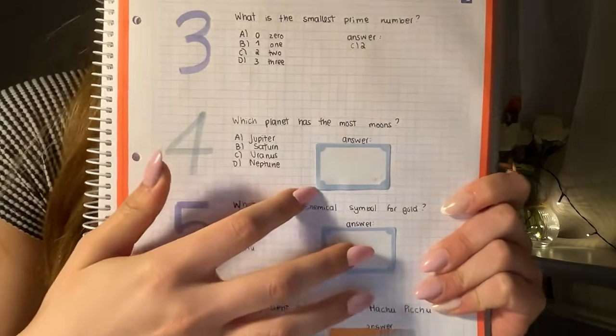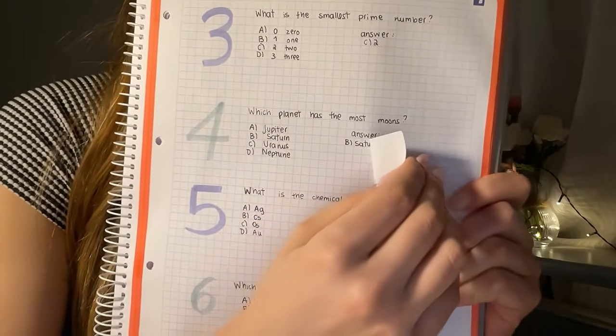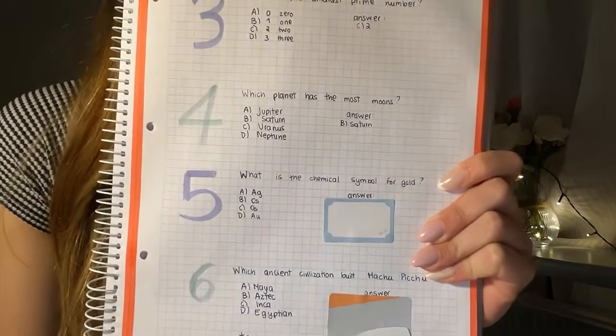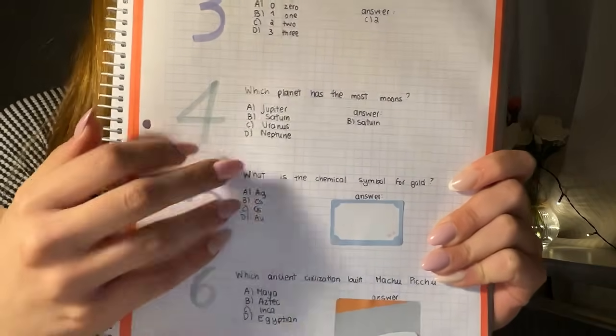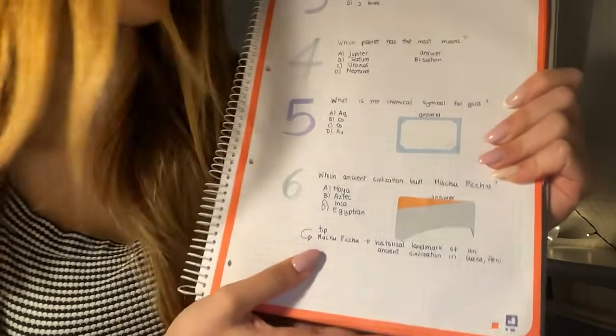Okay, so the planet with the highest amount of moons is option B, Saturn. Good job. Did you get this one right? Okay, moving on to question number 5.